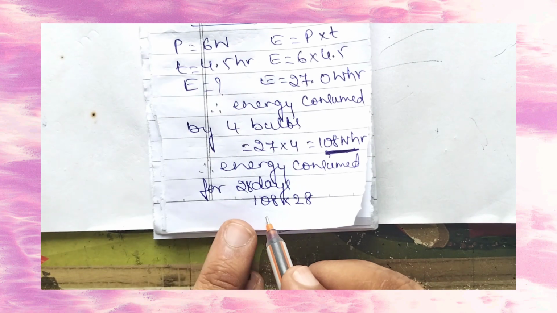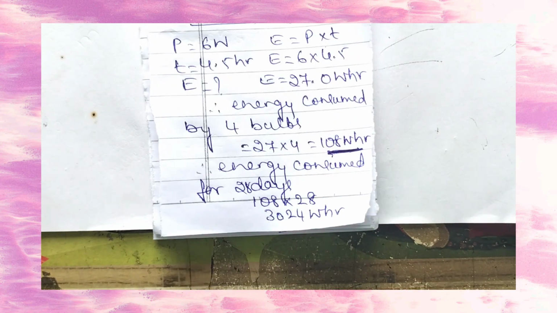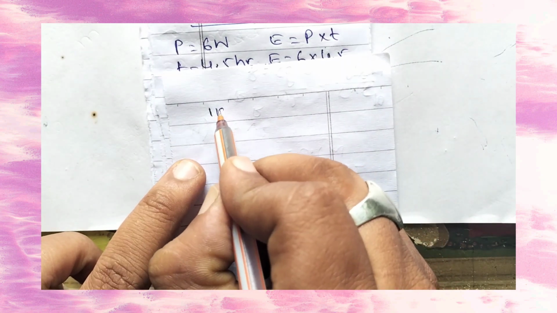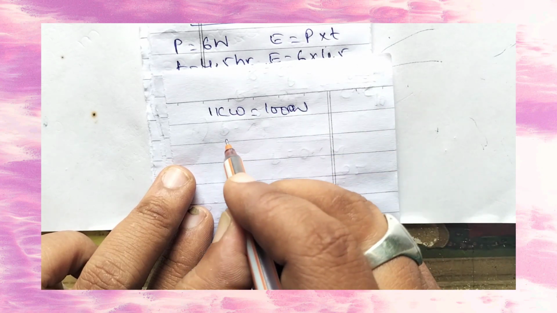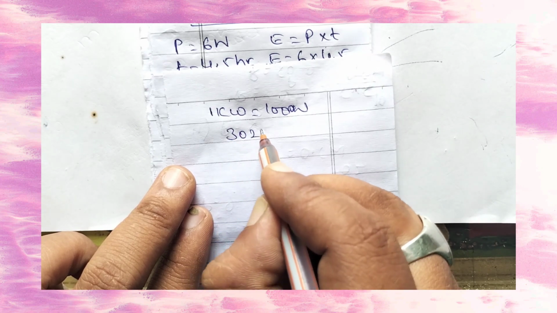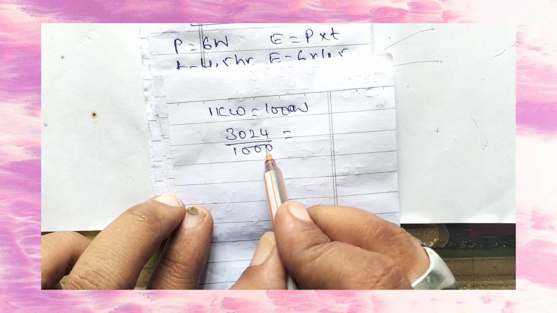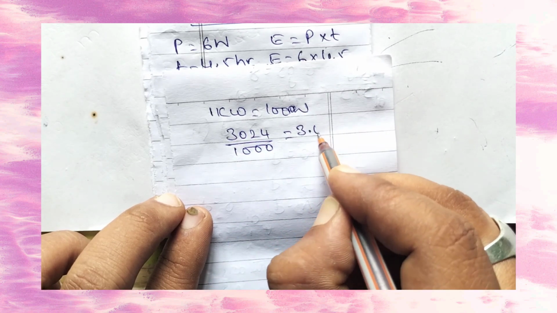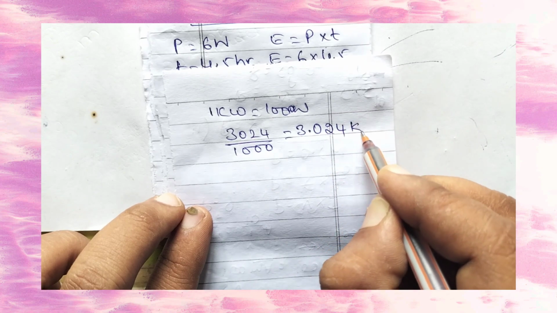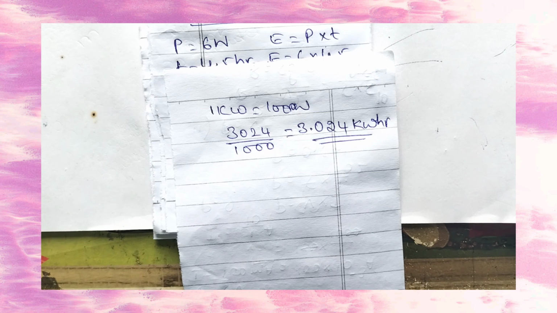So it is 3024 watt hour. Now let us convert it to kilowatt hour. We know that 1 kilowatt is equal to 1000 watt. So what we got, 3024, let us divide by 1000. Here there are 3 zeros, so leave 3 digits and put the point. 1 2 3. So it will be equal to 3.024 kilowatt hour. It is the energy consumed by 4 bulbs having a power of 6 watt each.